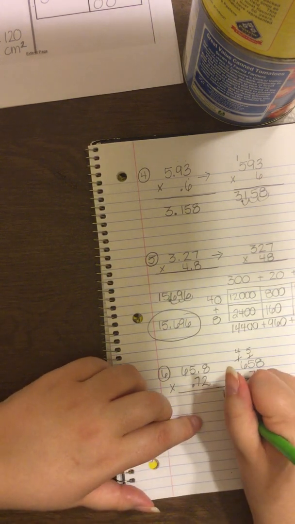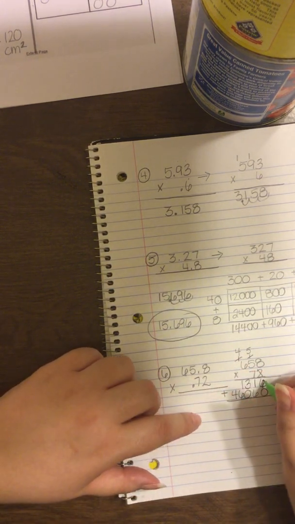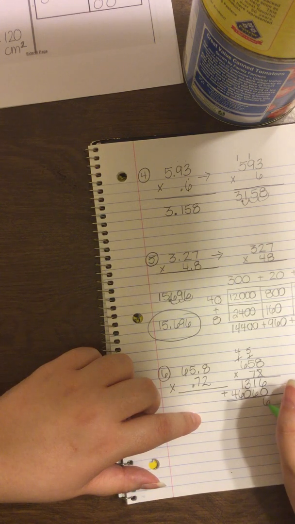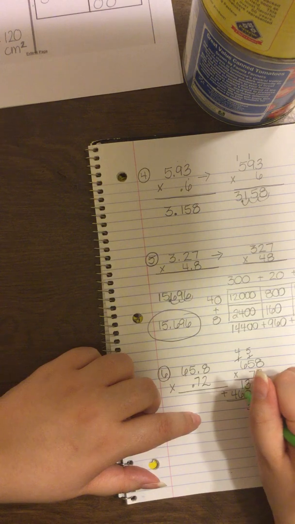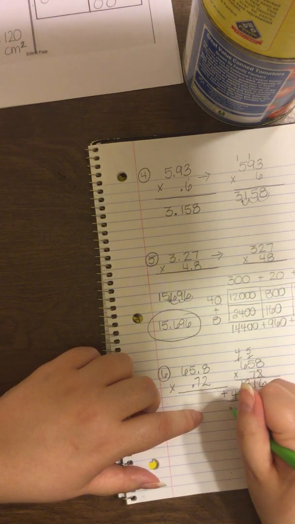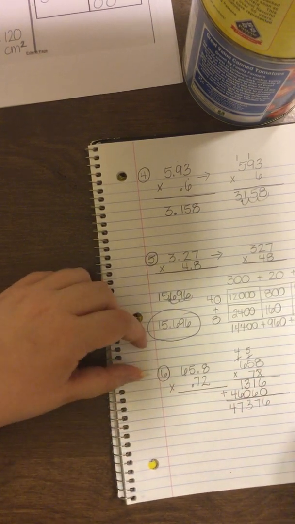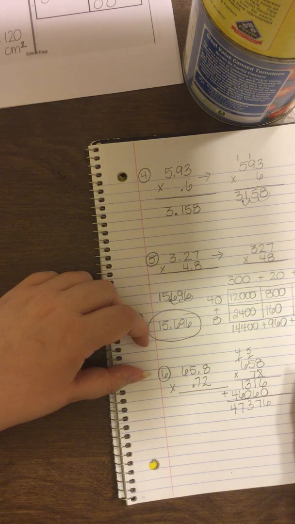And now I'm going to add up my two sums, or products. 6 plus 0 is 6, 1 plus 6 is 7, 3 plus 0 is 3, 6 plus 1 is 7, and 4 plus 0 is 4. So you got 4, 7, 3, 7, 6.